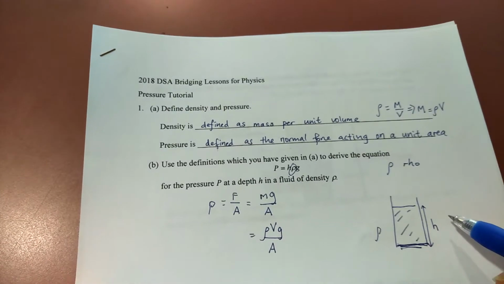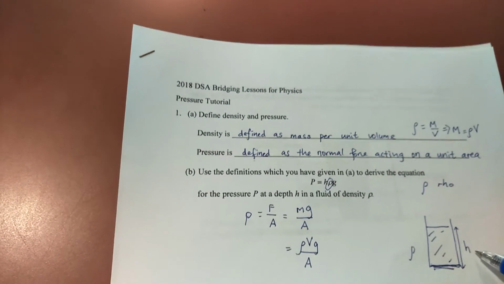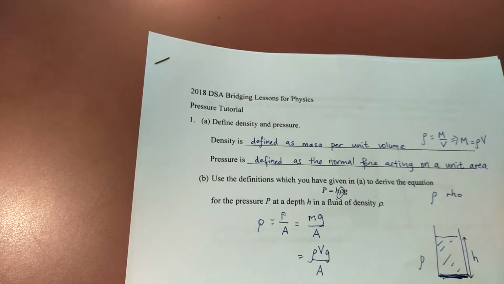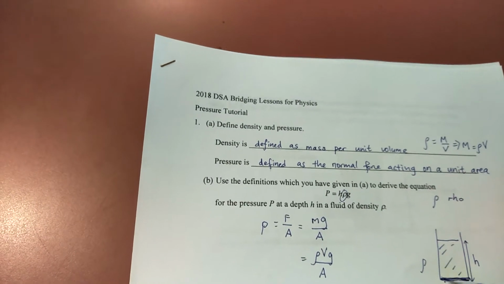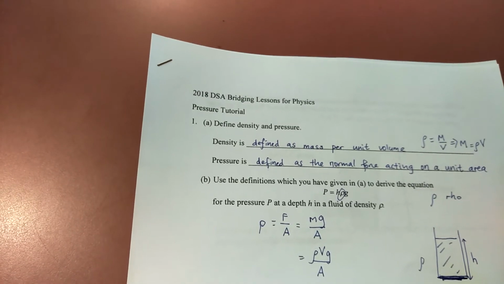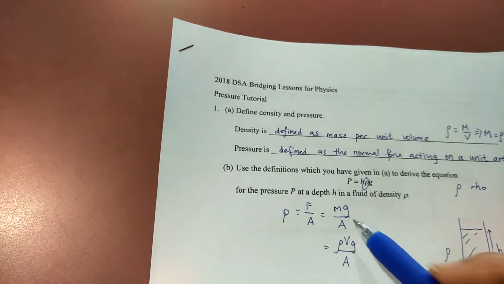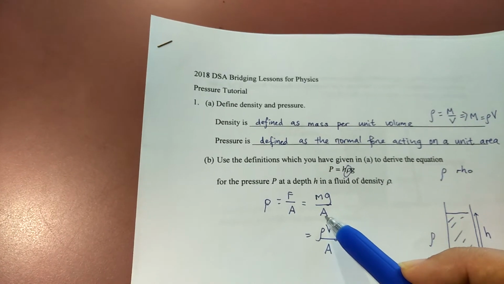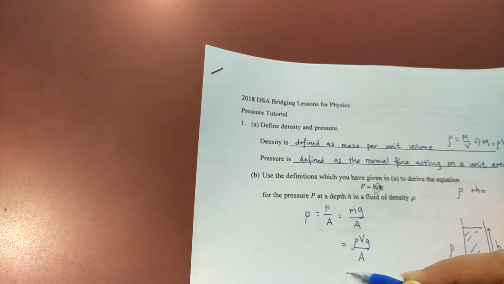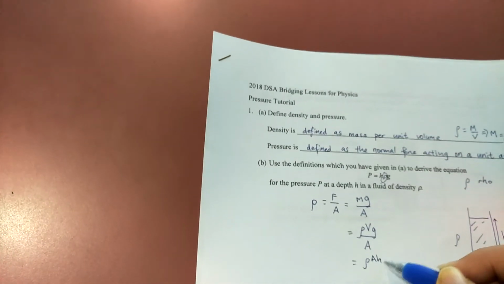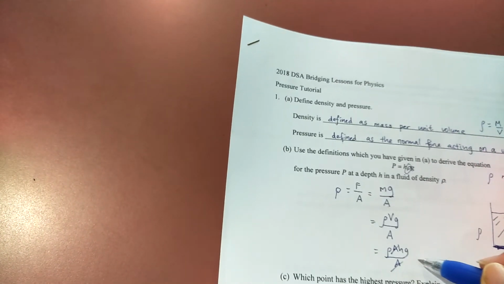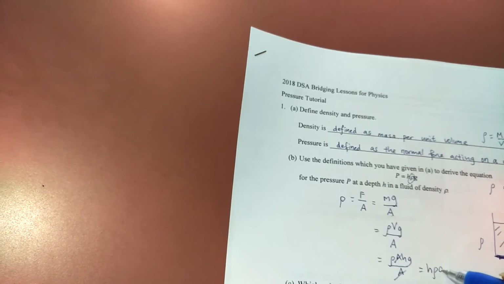But again, I'm not given the volume. I have the height instead. So I'm going to use the formula volume equals the base, let it have an area A, so it will be the area times H. So this A is the same as the area here that we are referring to. Okay, so it's per unit area of the base of the container. So from here we have rho A H G over A. Then A is common on top and below, cancel that off. So I'll have H rho G.